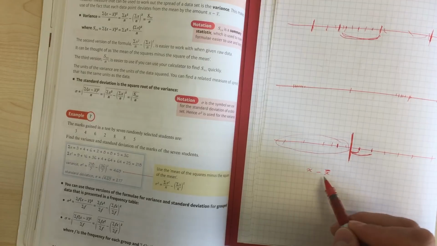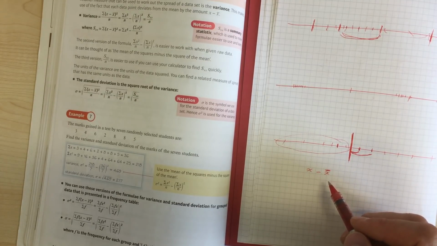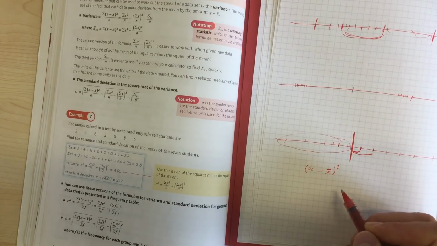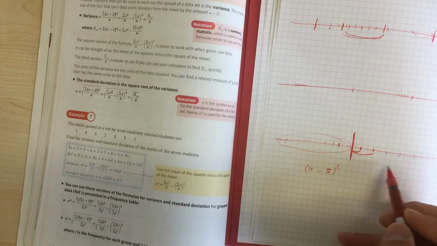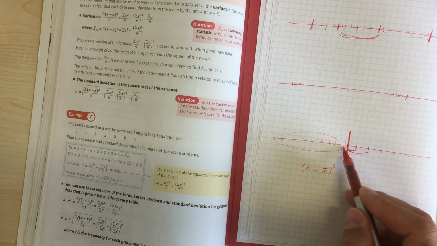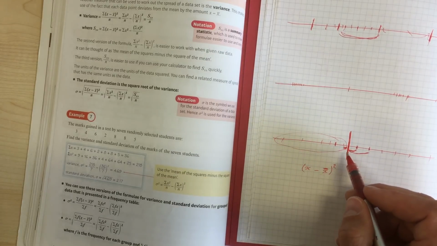So if I do x take away x bar and find the total of all those distances and then try and divide by n, if I try and find the average of those distances, some of them are going to be positive, some of them are going to be negative, and we're not going to get the measure that we want. But if we square them all, then the small distances, when I square them, will come out small. The big distances, when I square them, will come out big. But crucially, the negative distances, when I square them, will come out positive. So a small negative distance turns into a positive number when I square it. Now that might seem a bit funny.